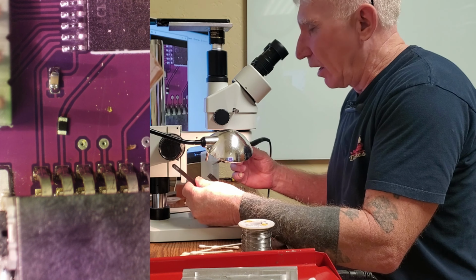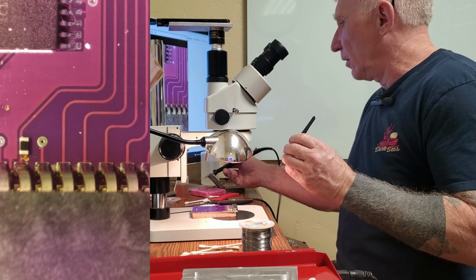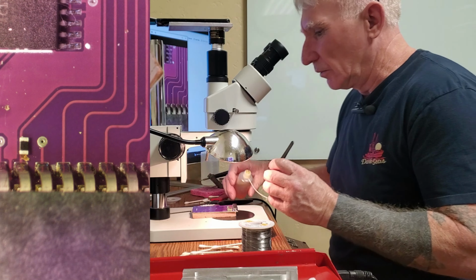And I can't. The microscope is in the way to do it that way. So I have to come in here. We'll dump a little bit of flux on it. There we go.